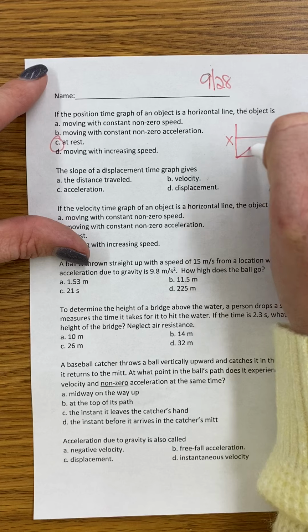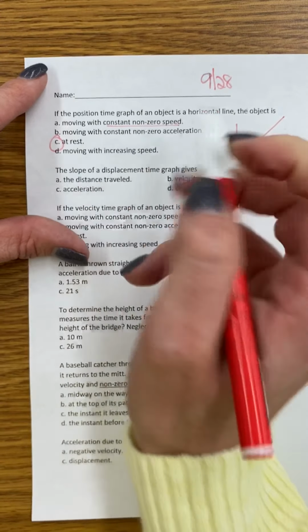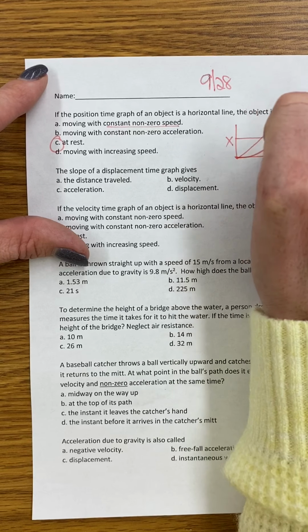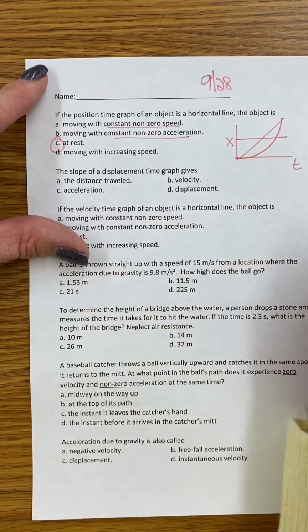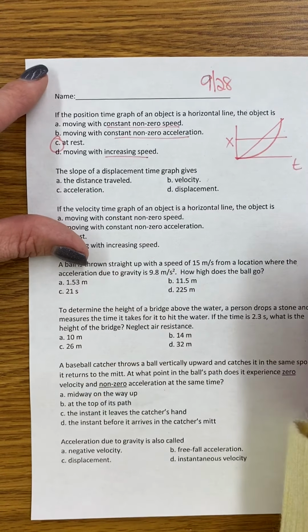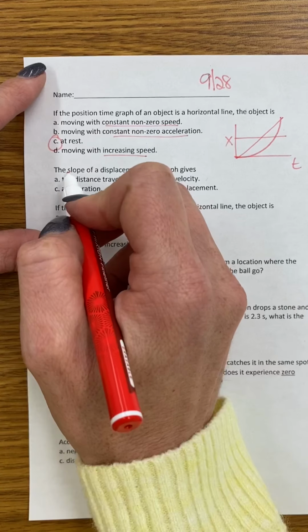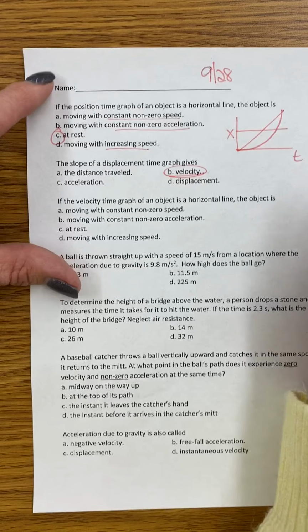Right? If we have a slope like this, it means that I am moving with a constant non-zero speed. If I have a slope like this, it means that I'm moving with a constant non-zero acceleration. And moving with an increased speed is the same thing as accelerating. The slope of a displacement time graph gives me velocity.